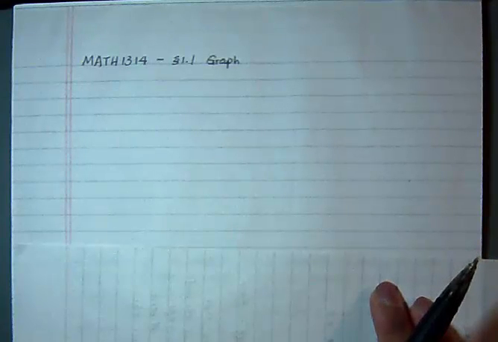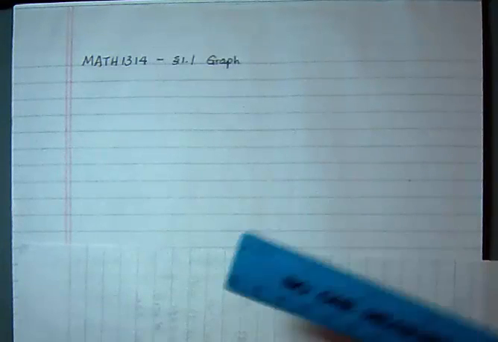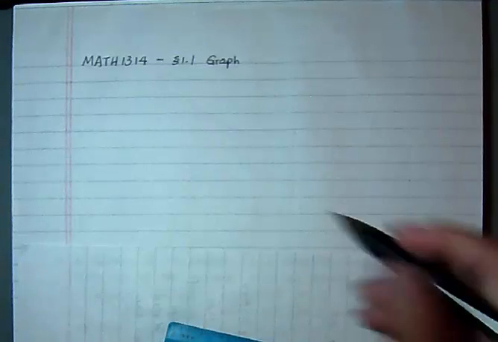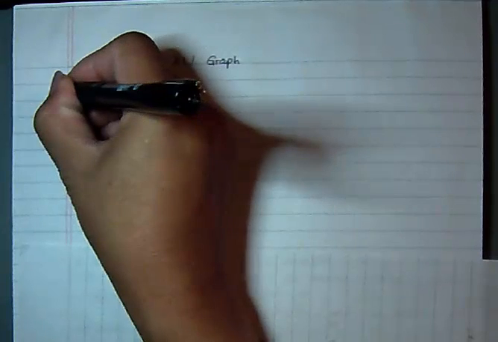Okay, this is a lesson for Math 1314. We are going to learn Section 1.1, graphs. The graph we are going to talk about is the graph we plot in the rectangular coordinate system, or sometimes we call it the Cartesian coordinate system.